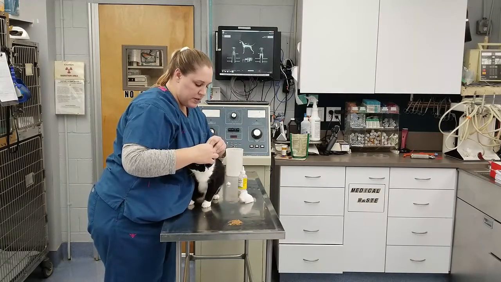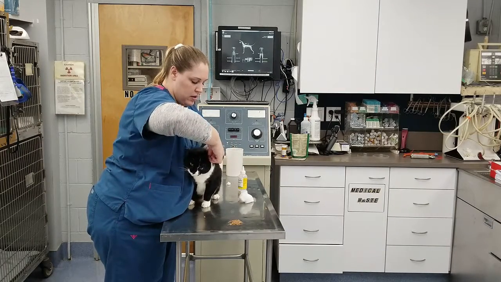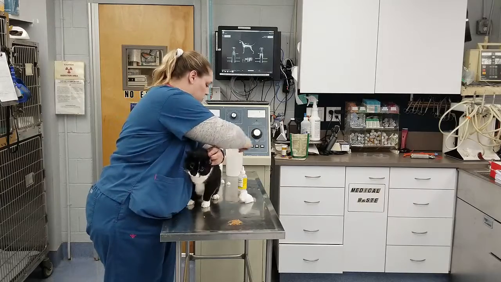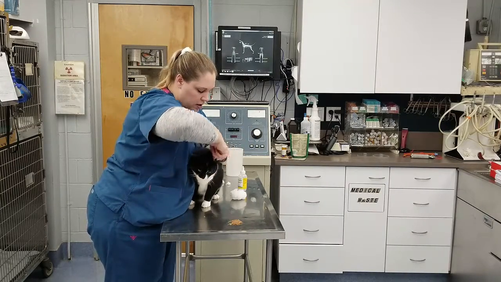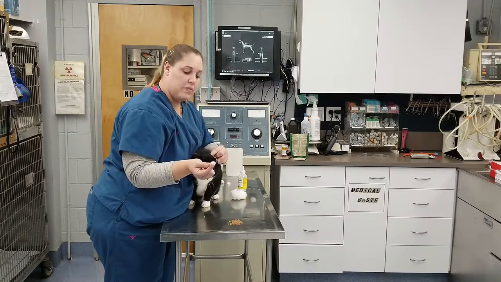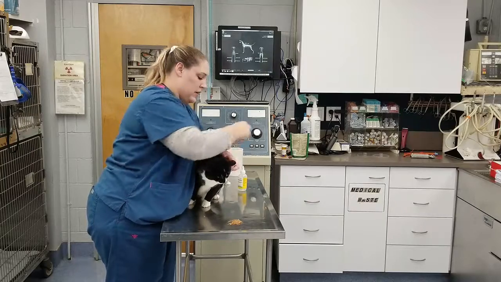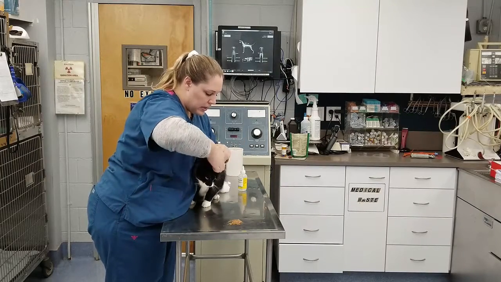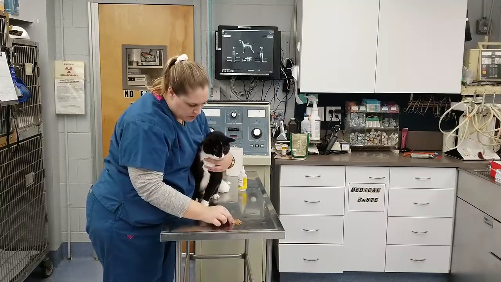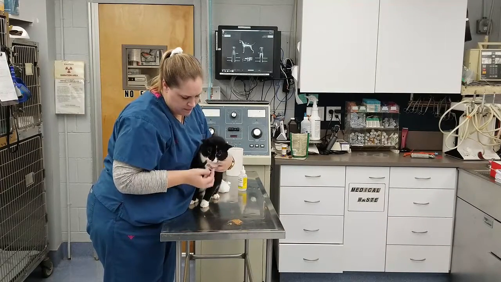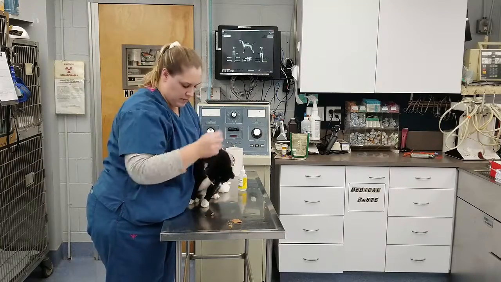I'm going to take small pieces of our rolled cotton, and I'm going to use that and my index finger to remove any built up wax or debris or infection and get inside the crevices inside the ear and get that out. That's a good boy. You're doing good. You want to eat? You don't eat that? That's a good boy. You have that.